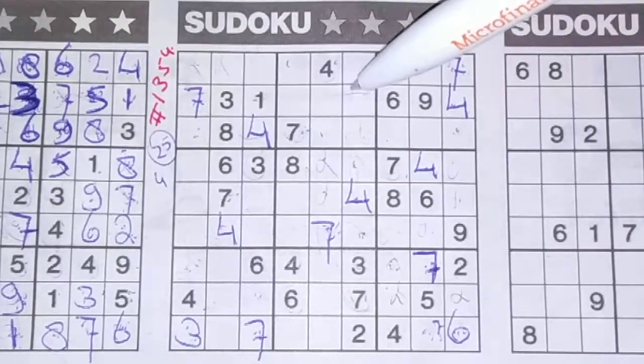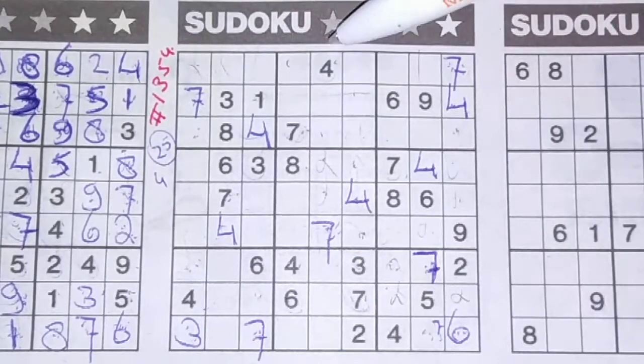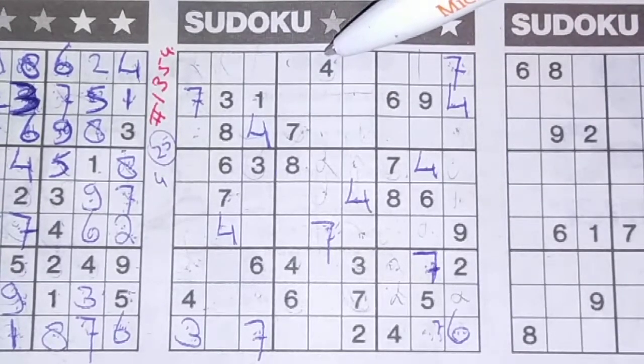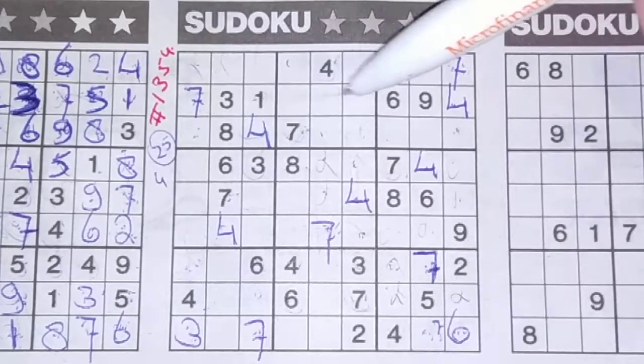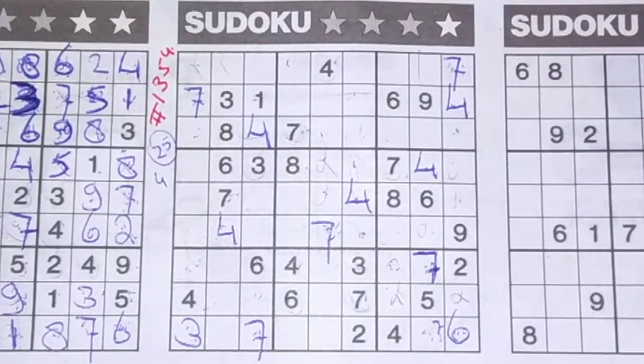1, 2 is missing. 5 is missing. And the 8 is missing. In this row.